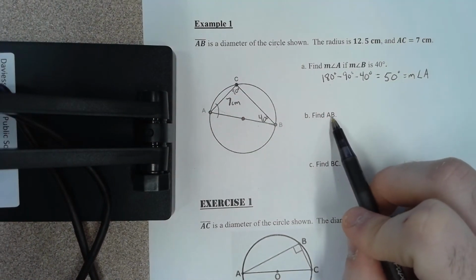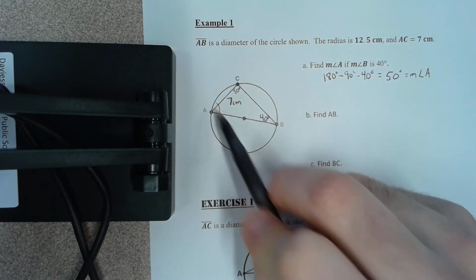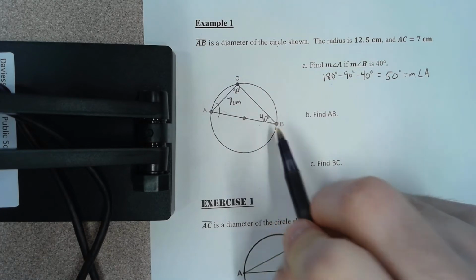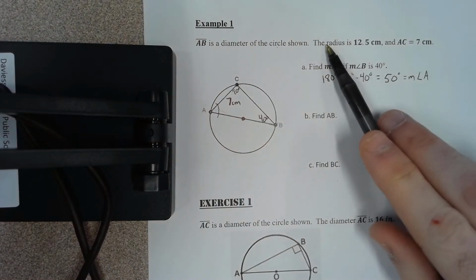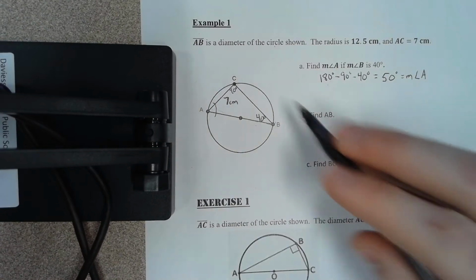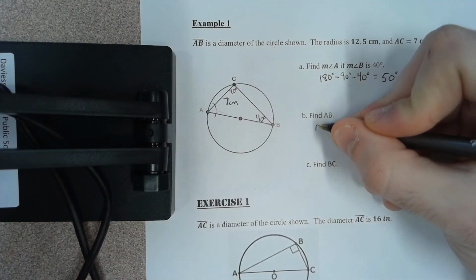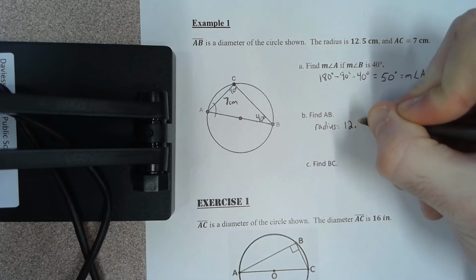Find the length of AB. Okay, so AB is the diameter of the circle. So what's the length of the diameter? Well, it tells you up here, the radius is 12.5. So what's AB? Well, AB is the diameter. So my radius is equal to 12.5.